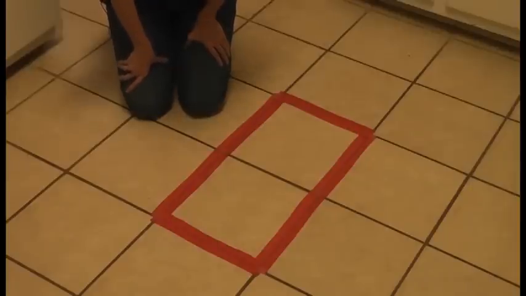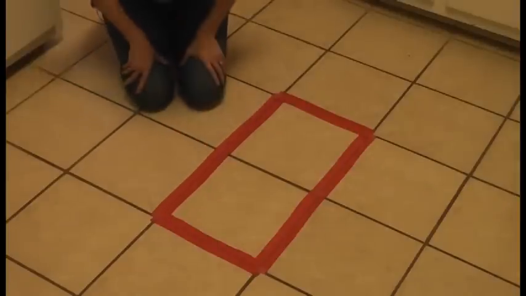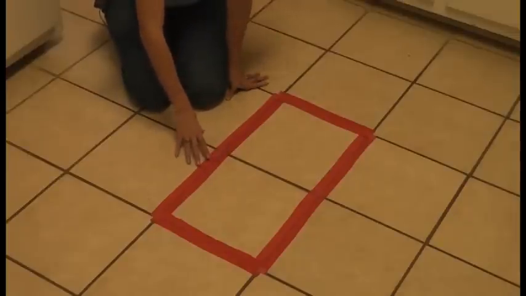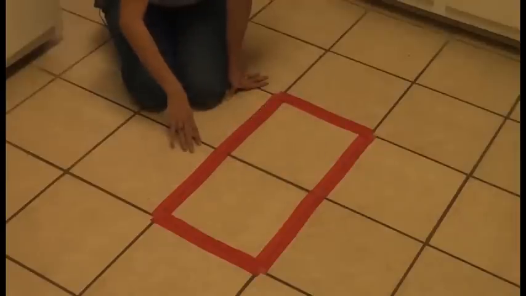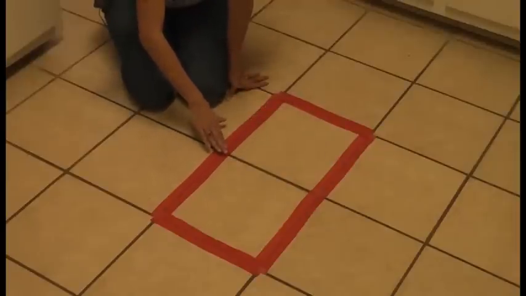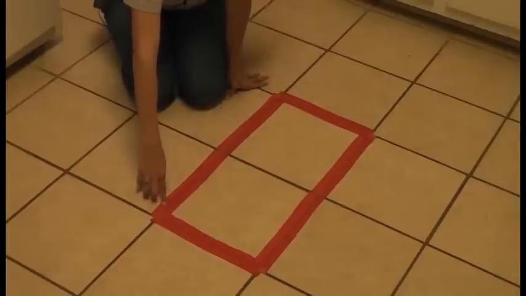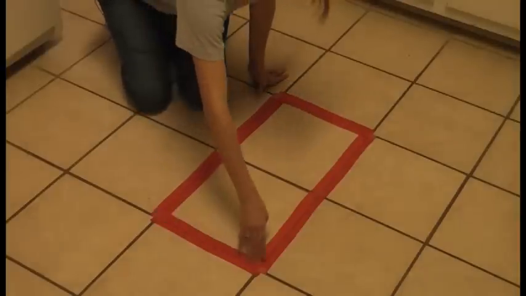To find our area, we're going to multiply. When we do the area, we only look at the length and the width. So we're not going to multiply all 4 of the sides. We're just going to multiply 2 of the sides. We're going to multiply the length, which is this line, times the width, which is this line.